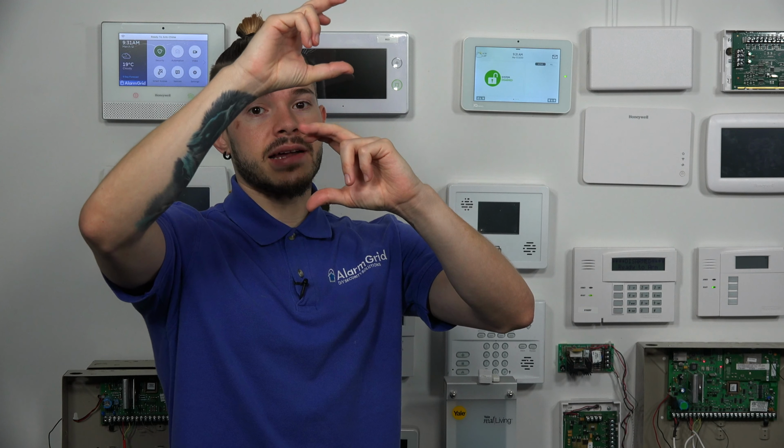The dealer code has access to change the dealer code, installer code, the master code, and any other user codes in the system. The installer code has access to change the installer code, the master code, and any other user codes. And then the master code has access to change the master code and any other user code. So if you're catching my drift here, it's kind of like a hierarchy. Dealer code is at the top, installer code is next, master code is below that, and then all the other user codes are beneath that. So it works from the top level all the way down.